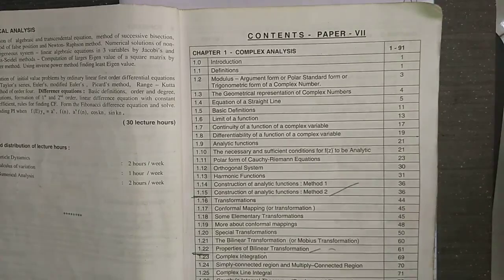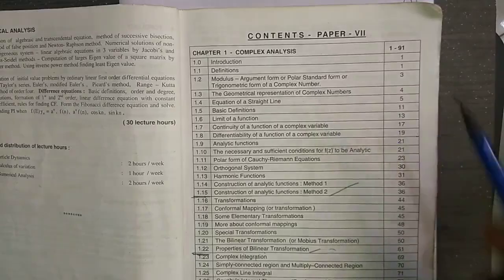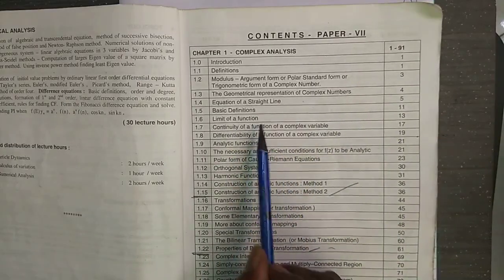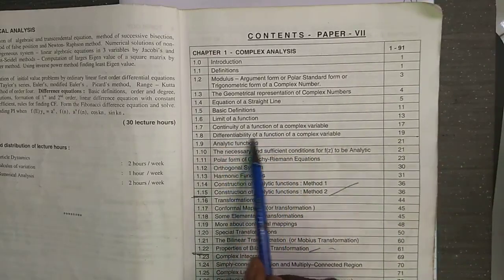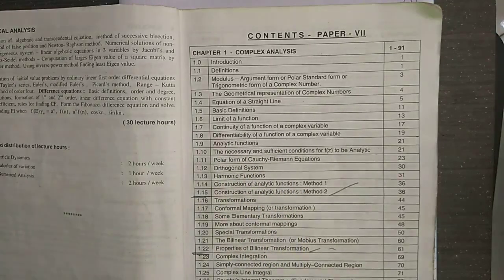So till now we studied the definitions and some basic problems: limit of a function, continuity of a function, differentiability of a function. Then we came to analytic functions. In analytic functions we studied the definition, CR equations, necessary and sufficient condition proofs, the polar form of the Cauchy-Riemann equations, orthogonal systems, harmonic functions, Laplace equations and harmonic conjugates. So up to there we completed the portions.